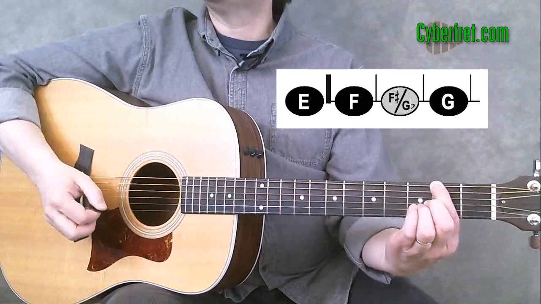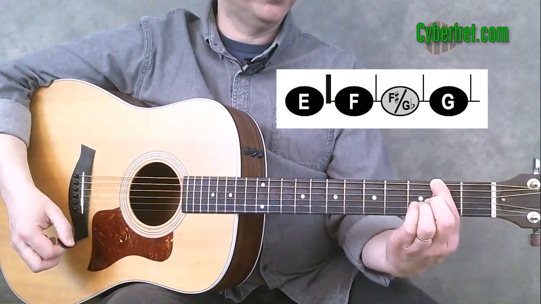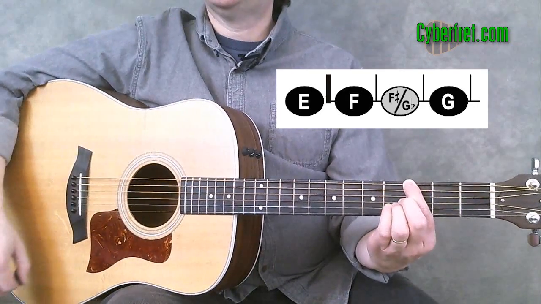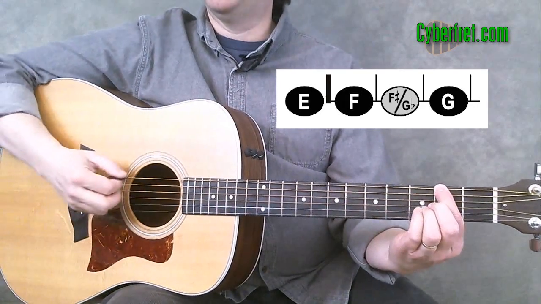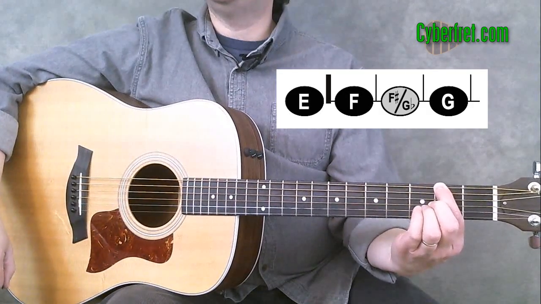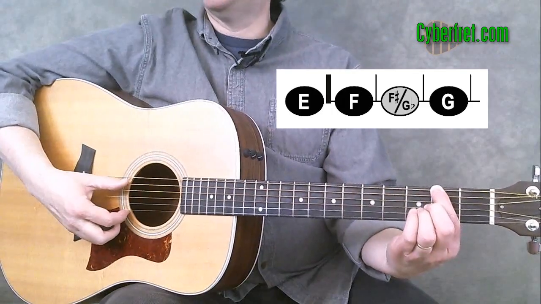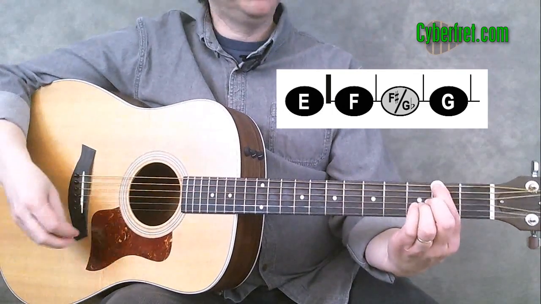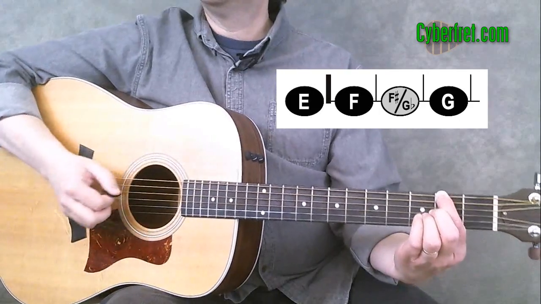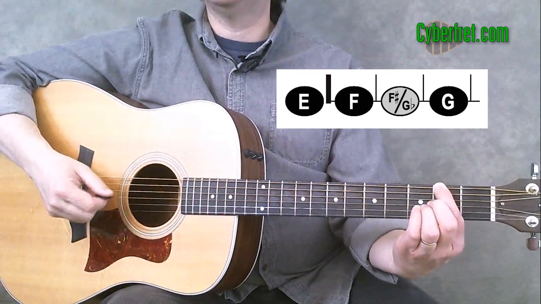So F sharp is just a half step higher than F natural. Now, if I go to G here, and I lower that note by a half step, and go down to that 2nd fret, that is a G flat. So flat is going down 1 fret from a natural note, down a half step. F sharp and G flat are exactly the same sound. It's just 2 ways to name the same note.